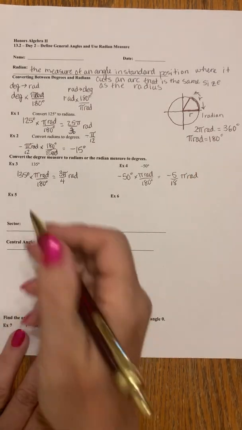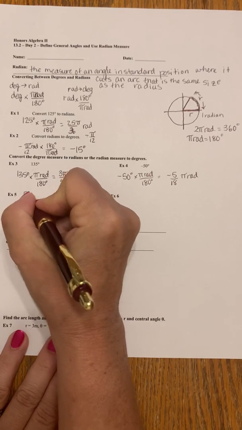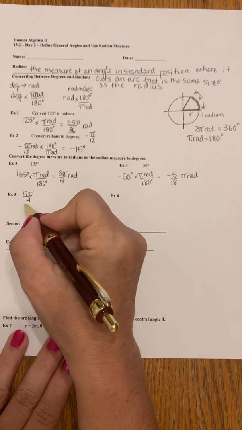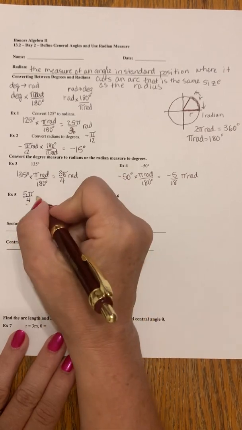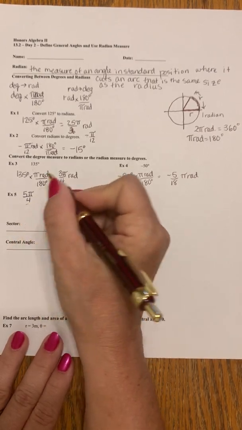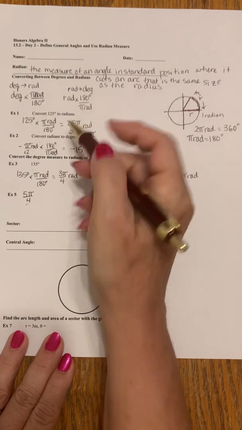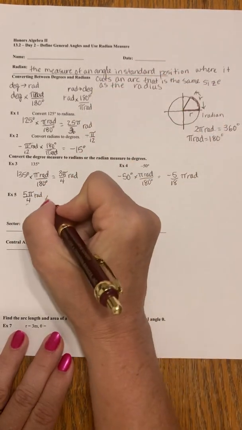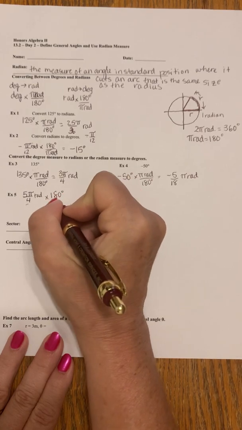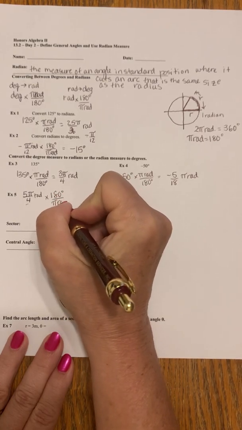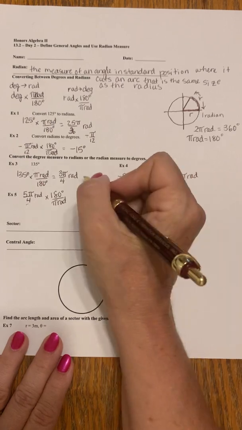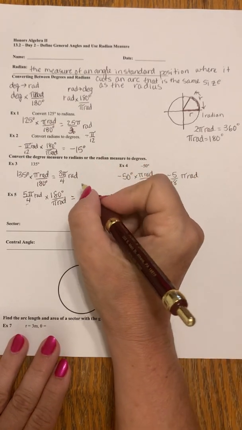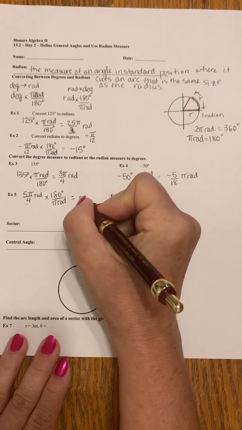Number 5 is not written there. 5 pi over 4 is what we want to do. So we start off with 5 pi over 4. This is what we're starting with, and we are going to multiply that. I'm going to put radians here. And we're going to multiply that by 180 degrees over pi radians. The pi radians cancel, and we have 5 times 180 divided by 4, which is 225 degrees.